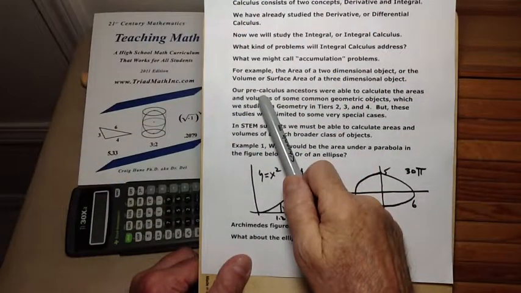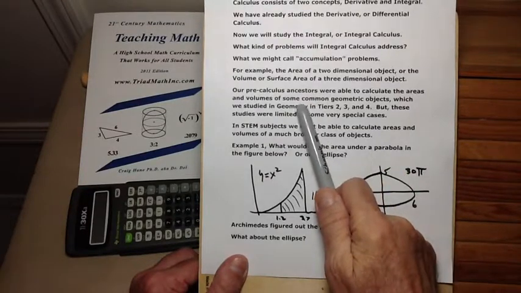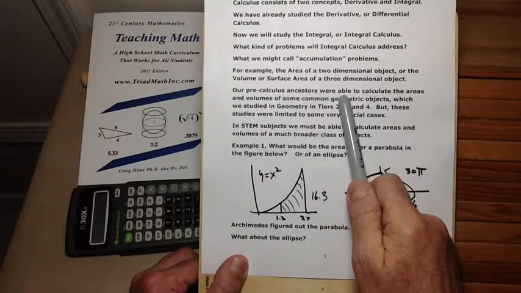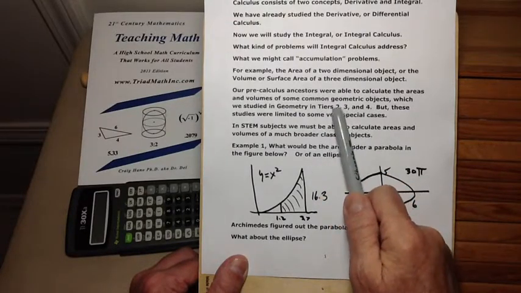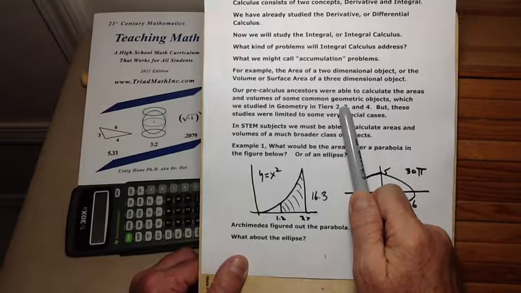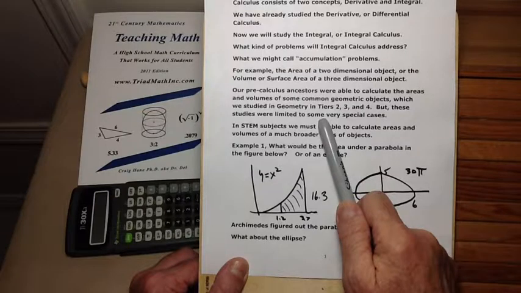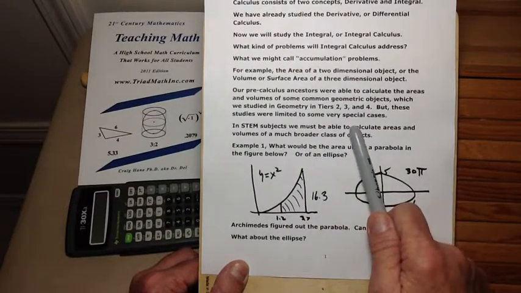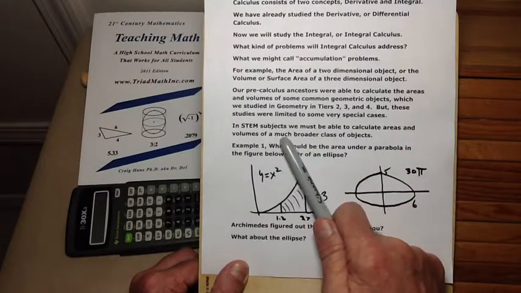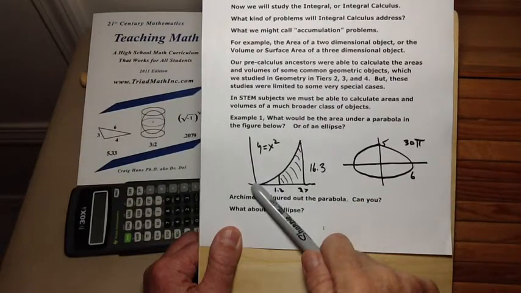Now, our pre-calculus ancestors were able to calculate the areas and the volumes of some common geometric objects. And you learn about a lot of those in tiers 2, 3, and 4, circles and rectangles and things like that. But these studies were limited to some very special cases. Now, in STEM subjects, we must be able to calculate the areas and the volumes of a much broader class of objects.